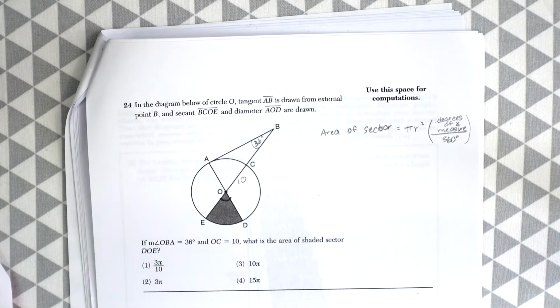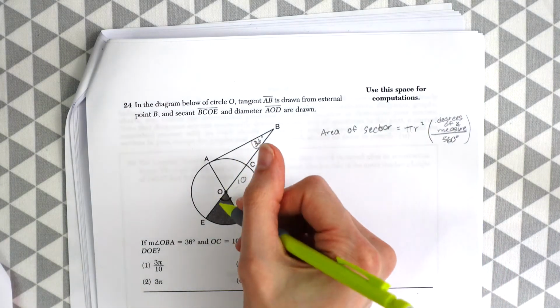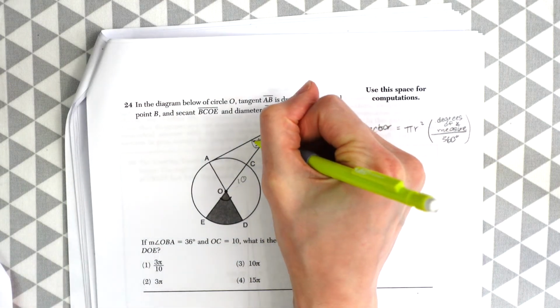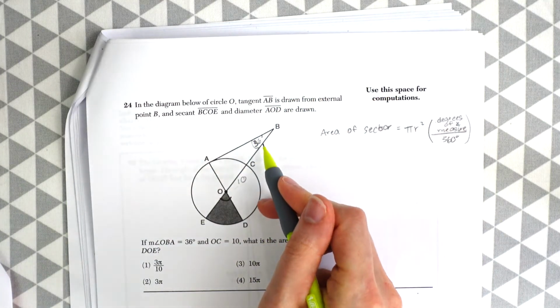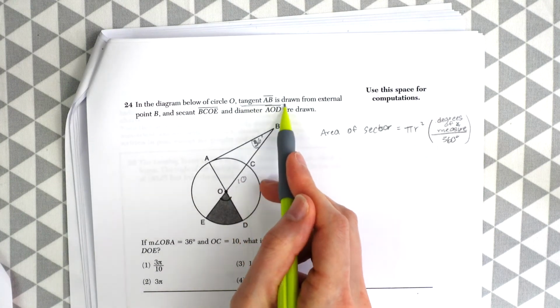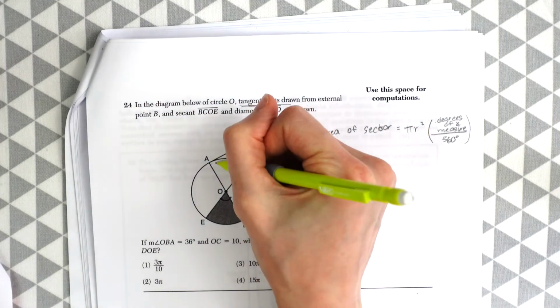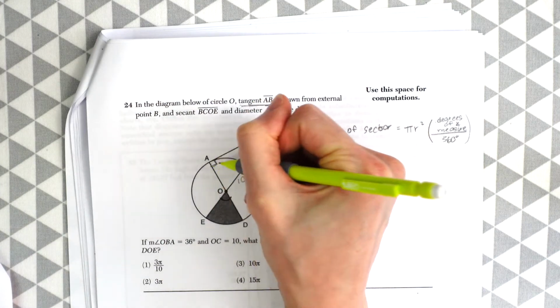Knowing that, how can we get this value here? They gave us some clues. Right here, this was 36 degrees. And they also said that this is tangent AB. A tangent drawn to a circle always forms a 90-degree angle.